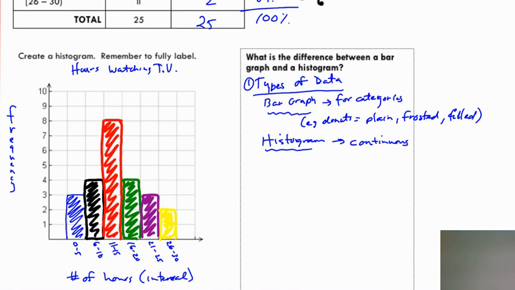So in the bar graph, they're clearly distinct things. Like we did the sports, so it was basketball, baseball, football, hockey. Here, we're talking about donuts, plain, frosted. There's no continuous information. These are clearly different categories. Whereas where we're watching the TV, we're talking about hours of watching TV. So there's only one variable there. So it is, in a way, categorized, but it is continuous data. And that's the key difference here.